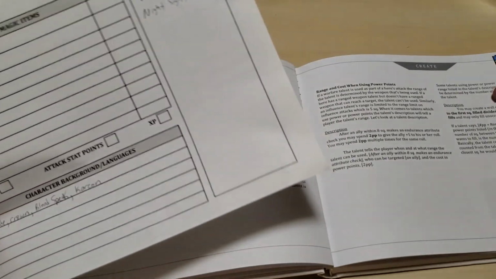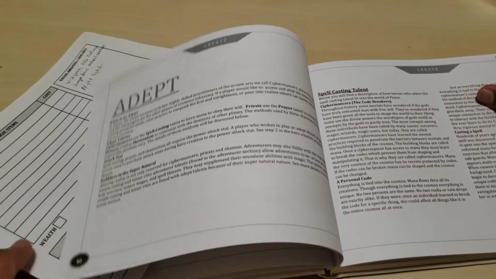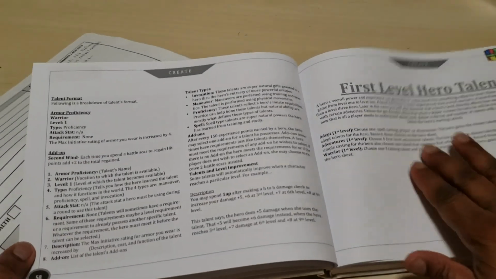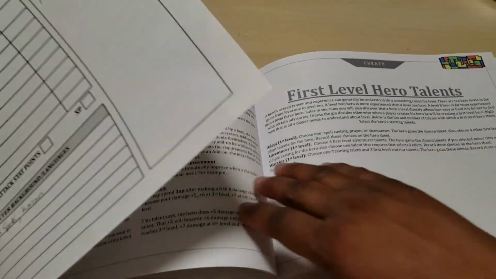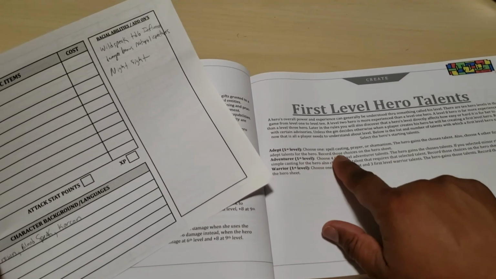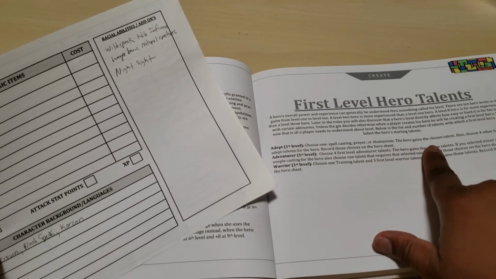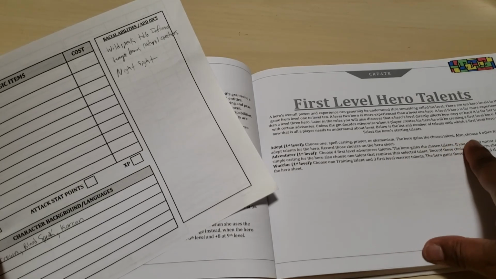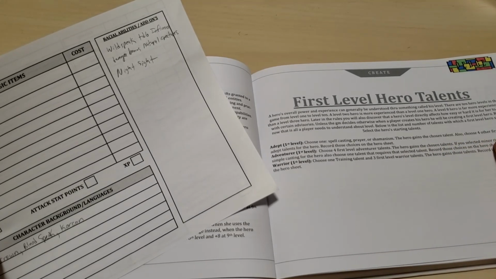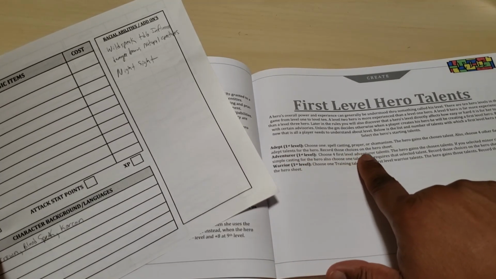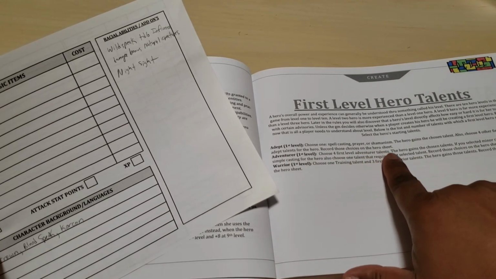And I'm going to go ahead and look up what an adept gets. And you can look right here, first level hero. It says an adept, choose one: spell casting, prayer, or shamanism. The hero gains the chosen talent. Also choose 4 other first level adept talents for the hero. Record those choices on the hero sheet.